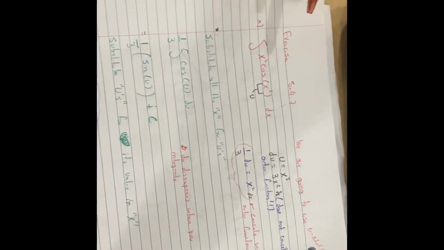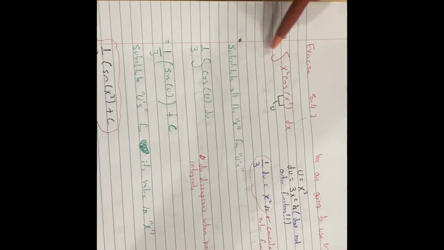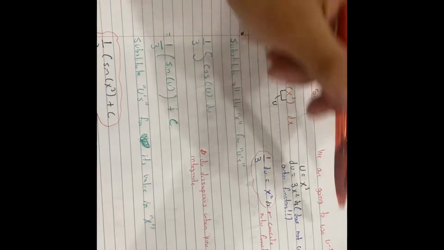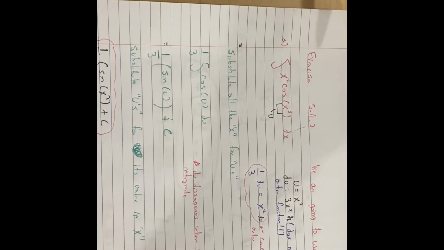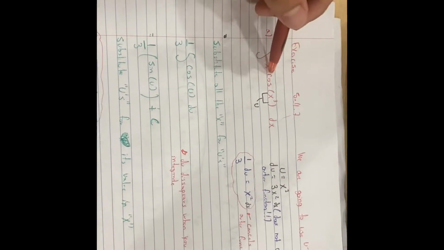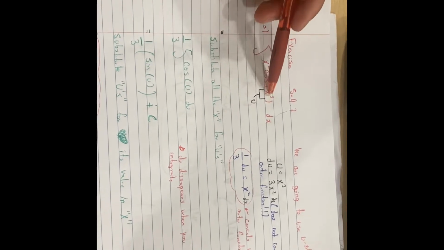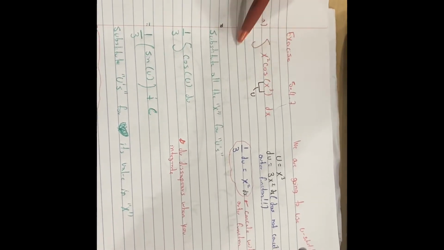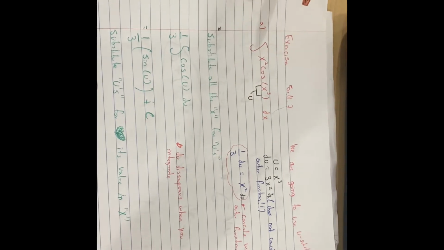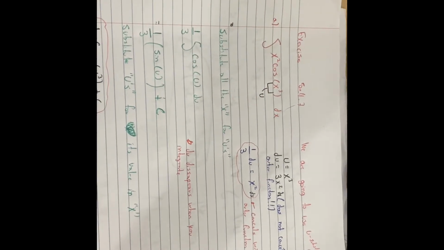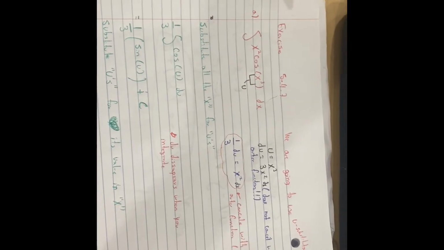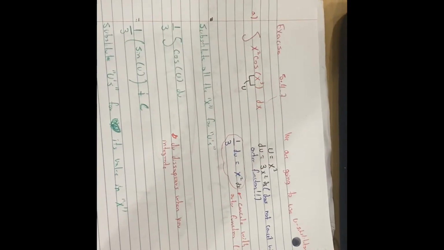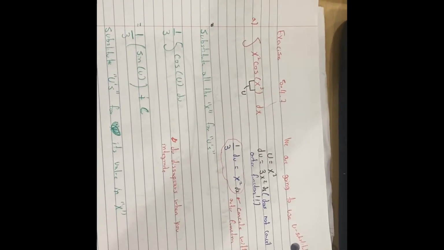The method we're going to use is substitution. Why? Because here we can see that x cubed is inside another function, and that can be our u value. So our u is x cubed, therefore our du is 3x squared dx.